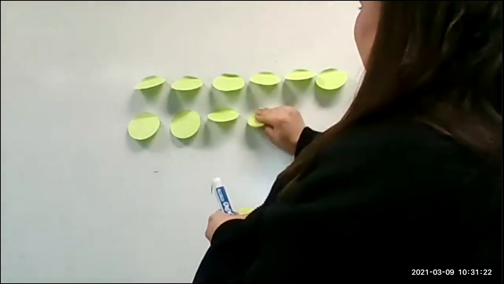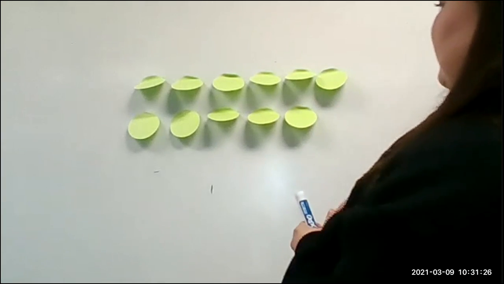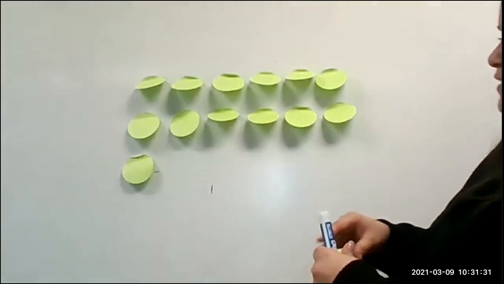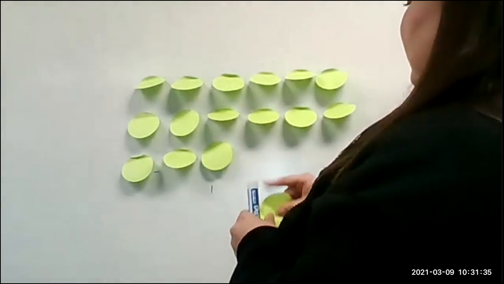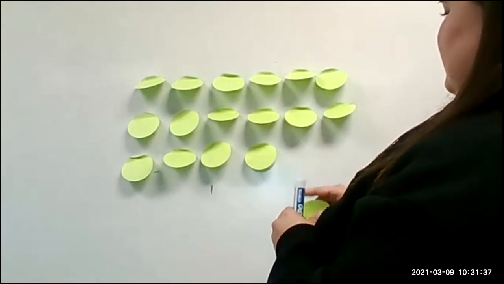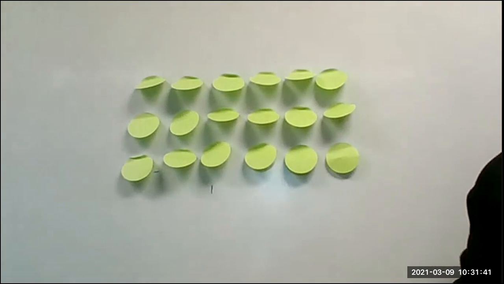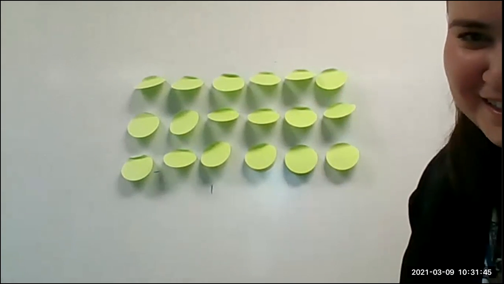All right, friends. Sorry, friends, so we're almost there. All right, so we have 18 sticky notes. Woo, that was a lot of sticky notes.